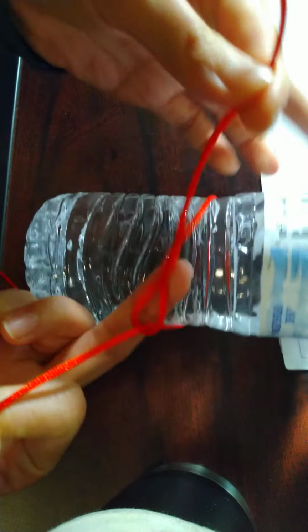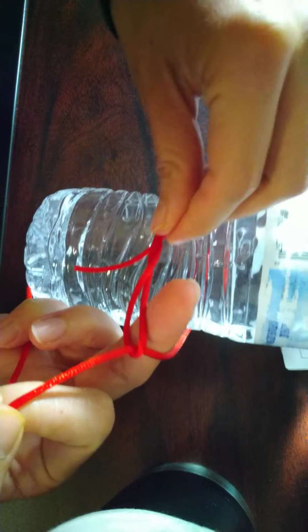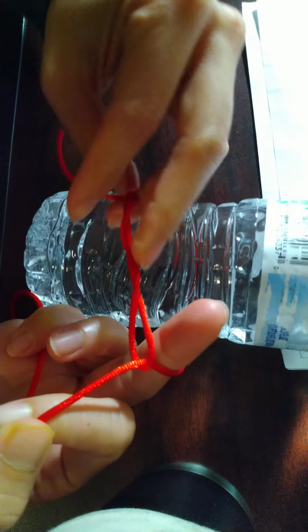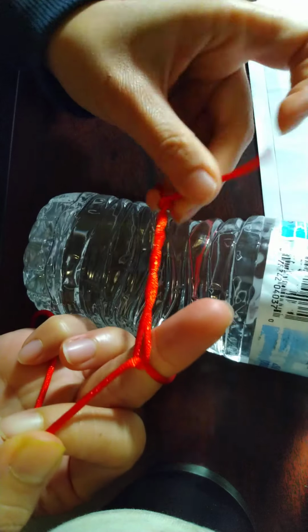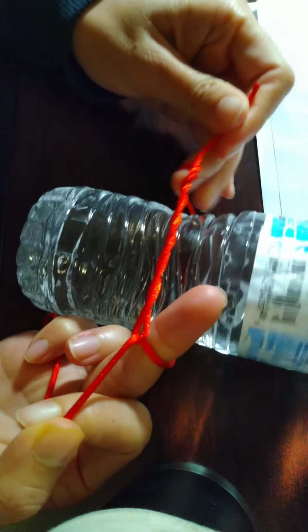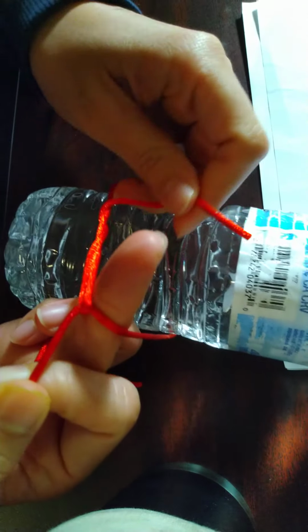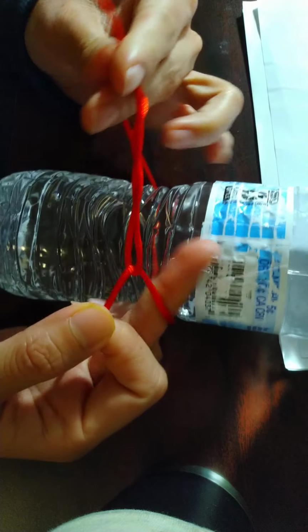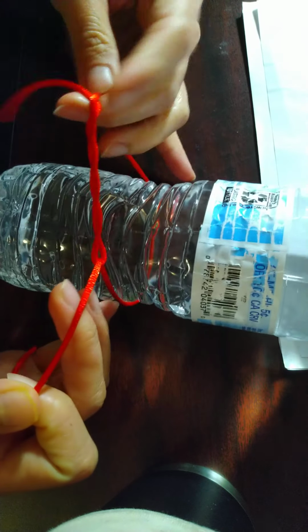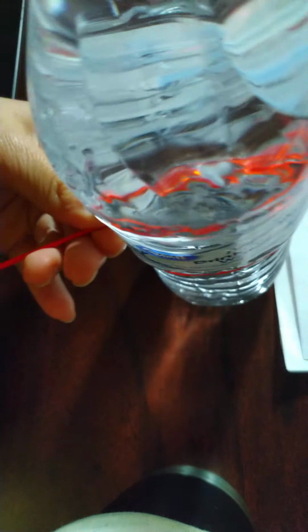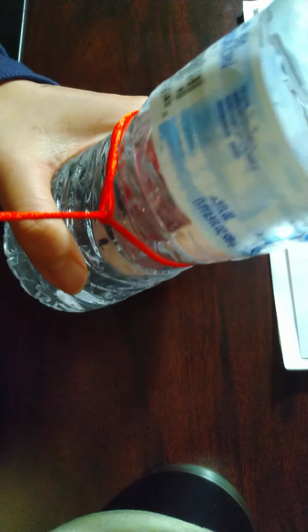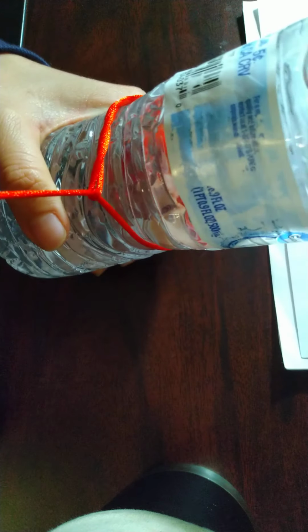I will put the water bottle flat to make it clearer. So you just do the same thing 4 or 5 times like this one. When you finish, you just tie it up, something like this one. So it will be very fixed.